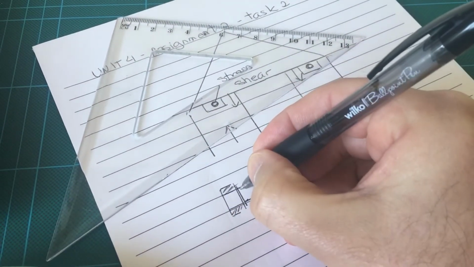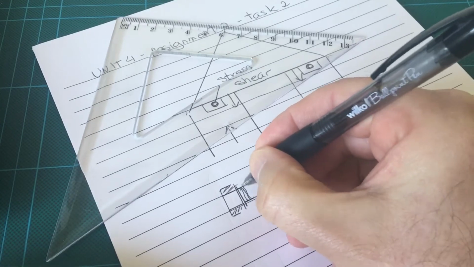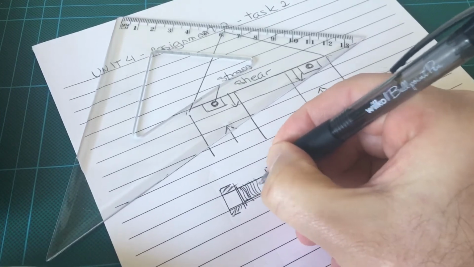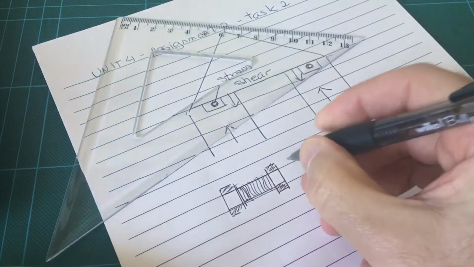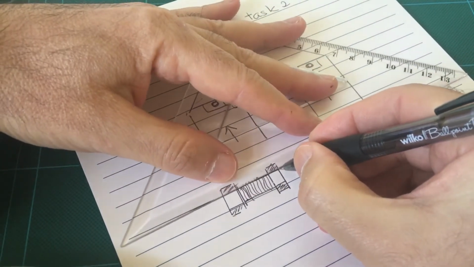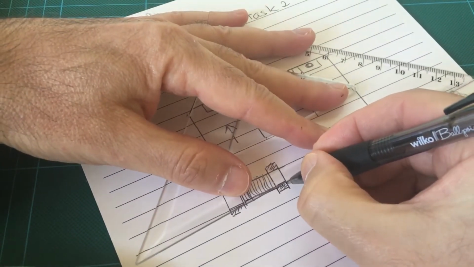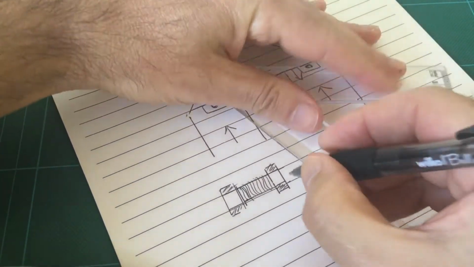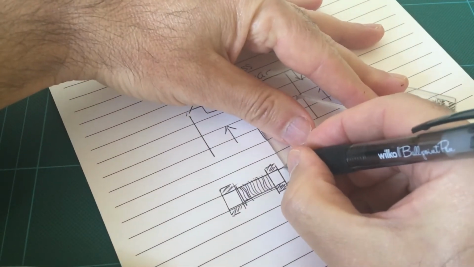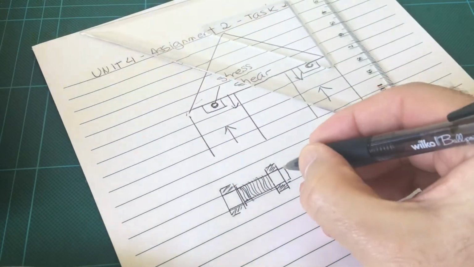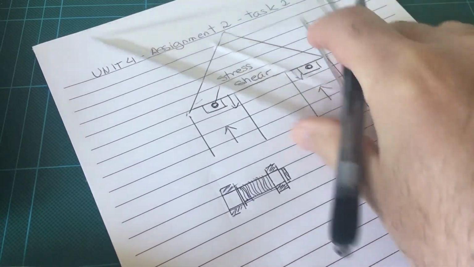So this is the bolt, and I'm going to make the thread. Actually, it probably goes out a little bit here. And this is the bolt.